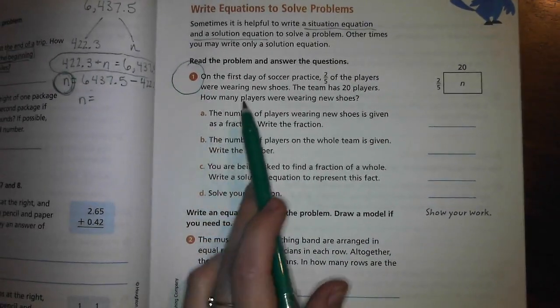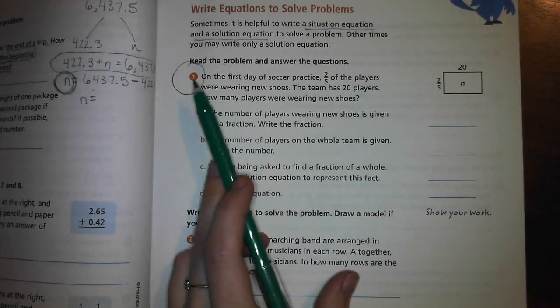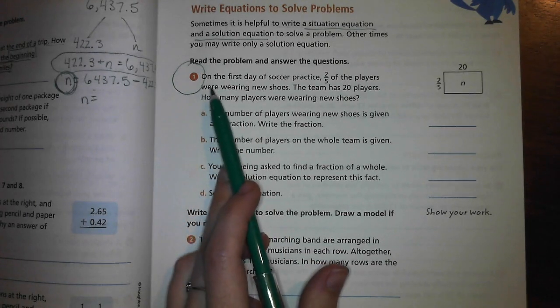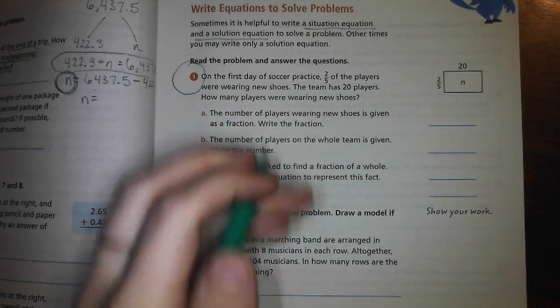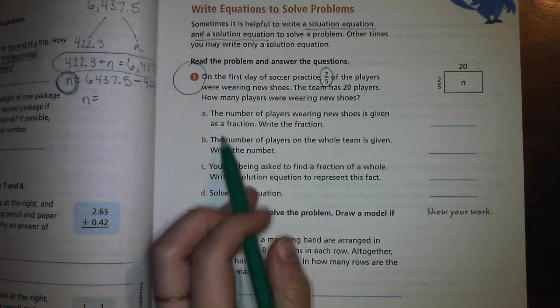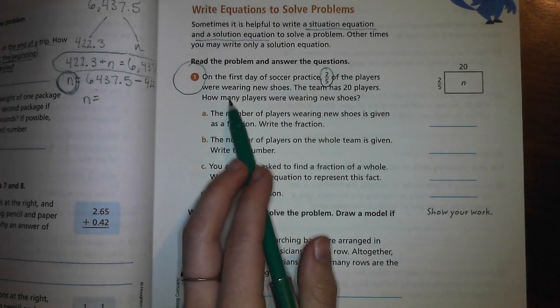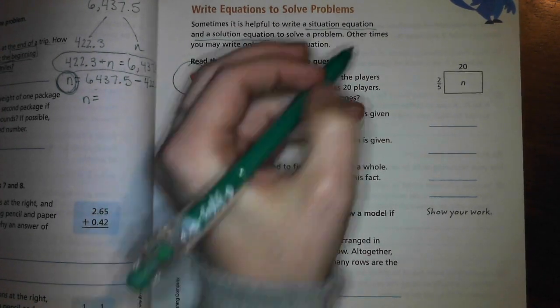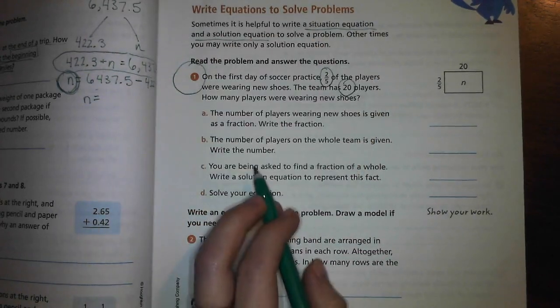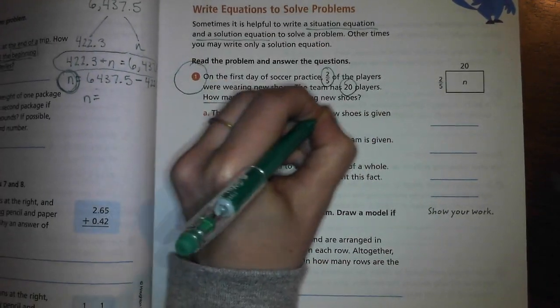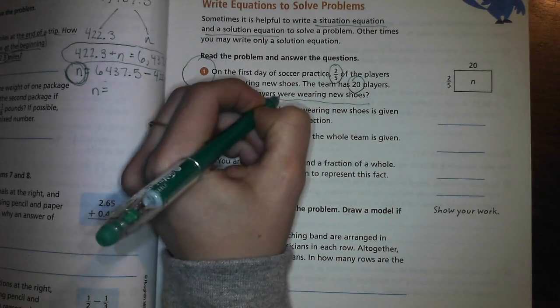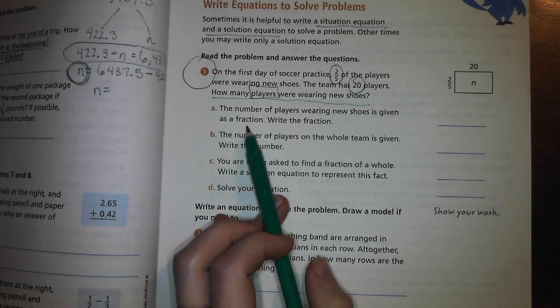So let's see what we need to do for this main problem here. On the first day of soccer practice, 2/5 of the players were wearing new shoes. The team has 20 players. How many players were wearing new shoes? Okay, this is going to help us break it down.